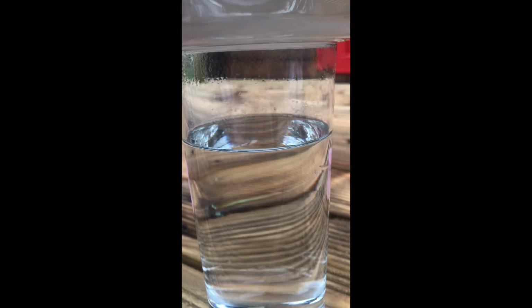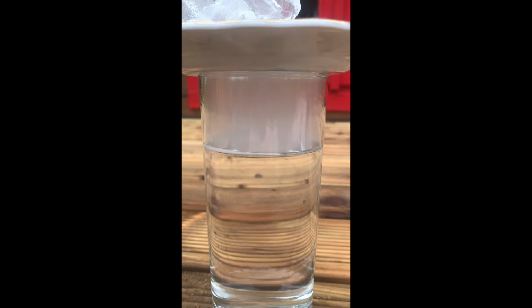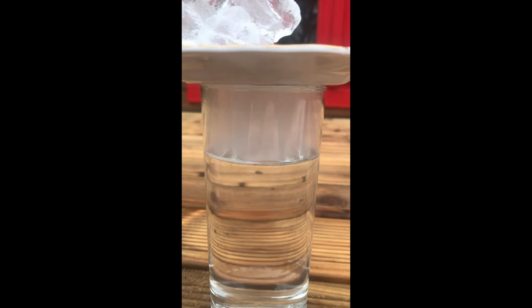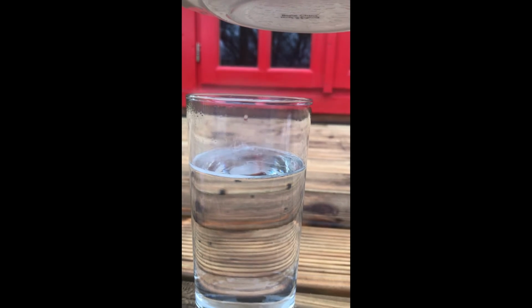Keep watching. Eventually your cloud or your fog will start to develop at the top of your glass. And if you're patient enough, when you carefully lift off the saucer, you will see what looks like fog.